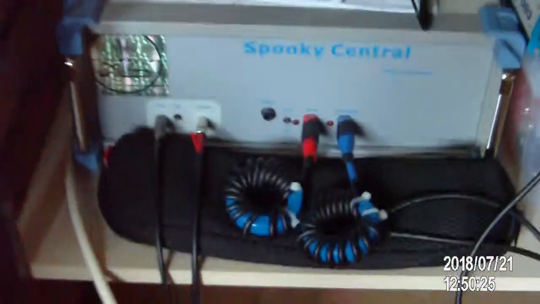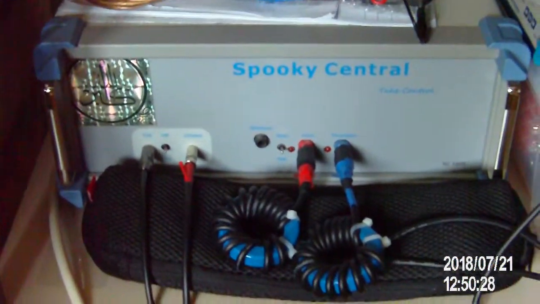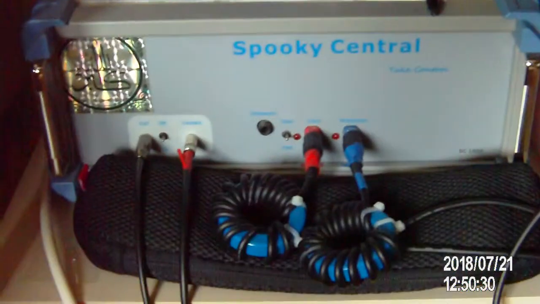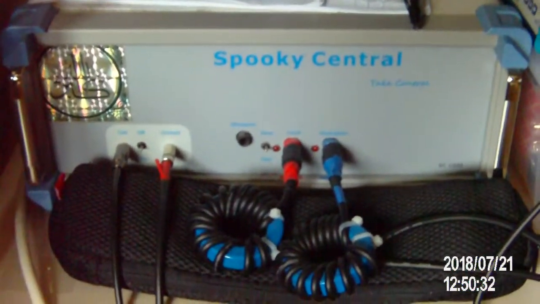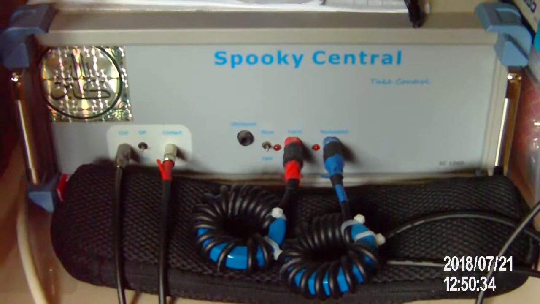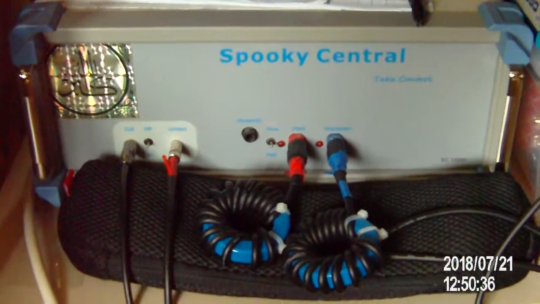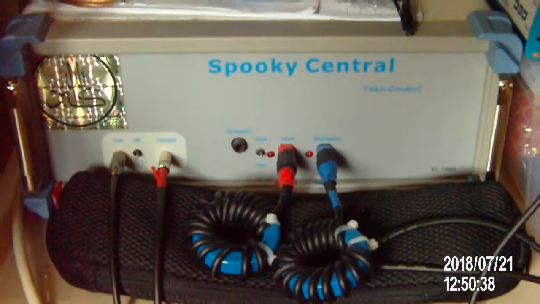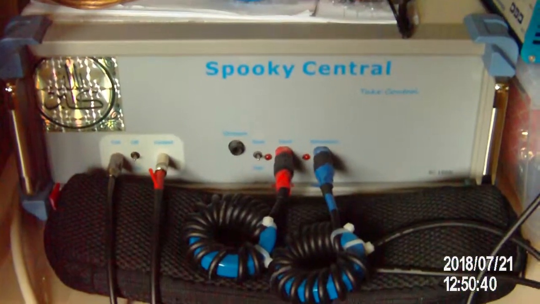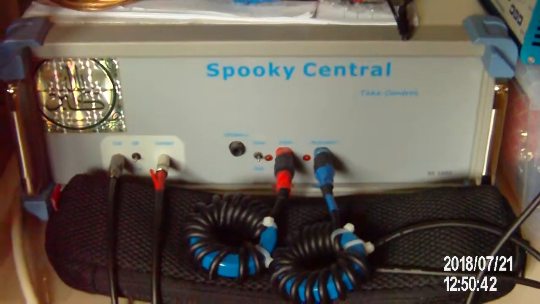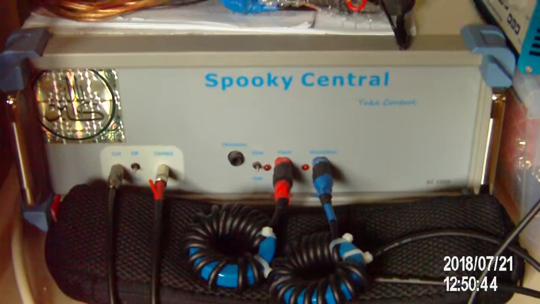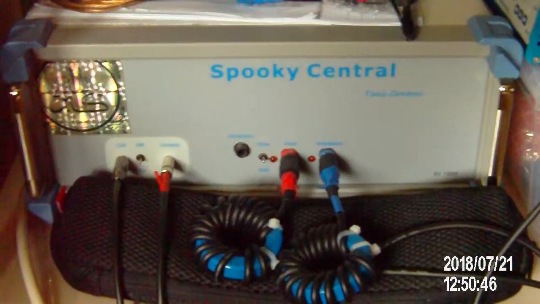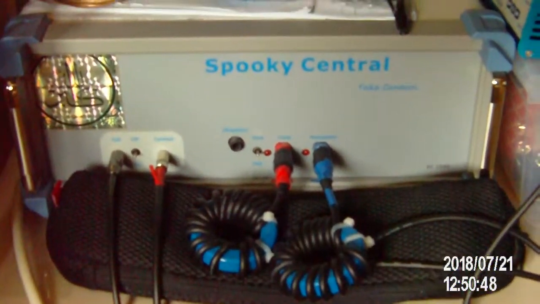100,000 Hertz for running a Spooky Central. My Spooky Central here is quite old. It is one of the first ones, and in the beginning, the first 3 weeks, I had a problem with it. The board has been changed very early, and since then it is running very well.